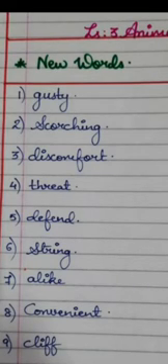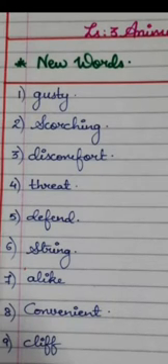Third one, discomfort. Discomfort means what, children? To feel uncomfortable or uneasy, you can say. Spelling: D-I-S-C-O-M-F-O-R-T, discomfort. I repeat, D-I-S-C-O-M-F-O-R-T, discomfort.